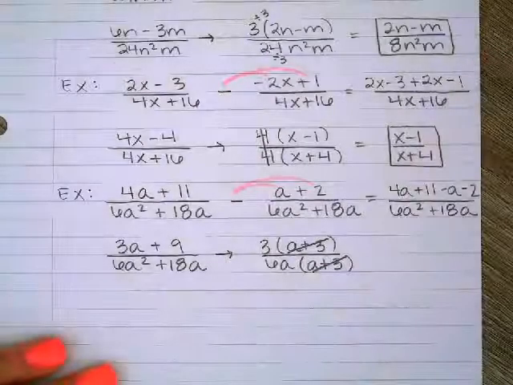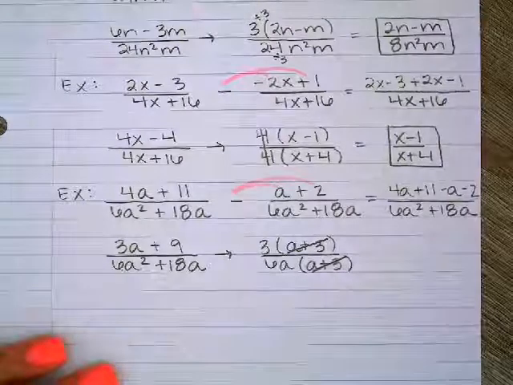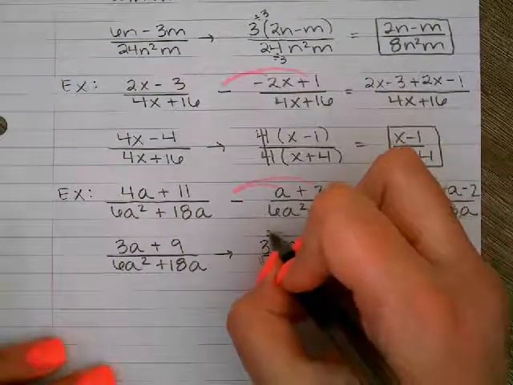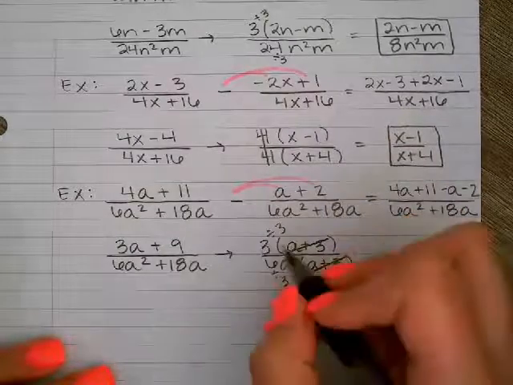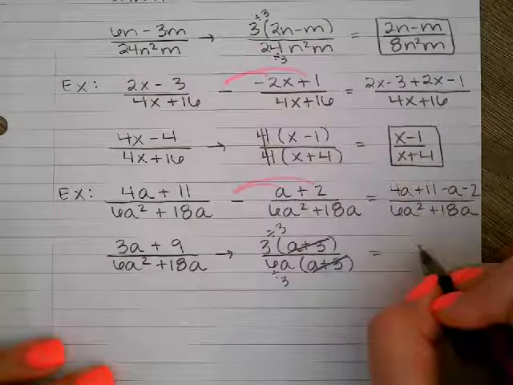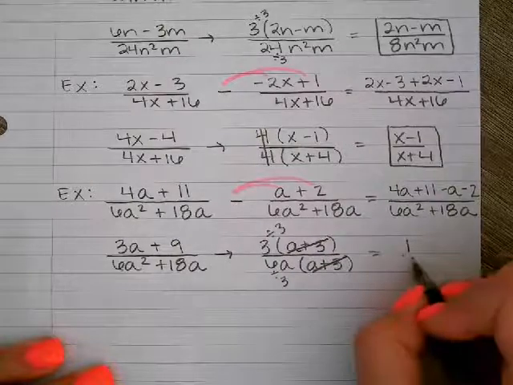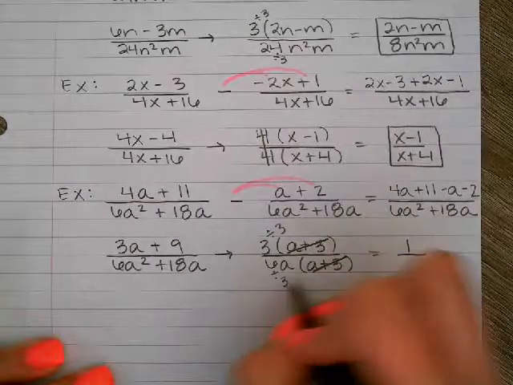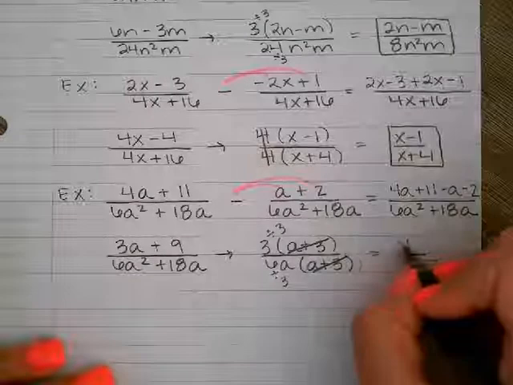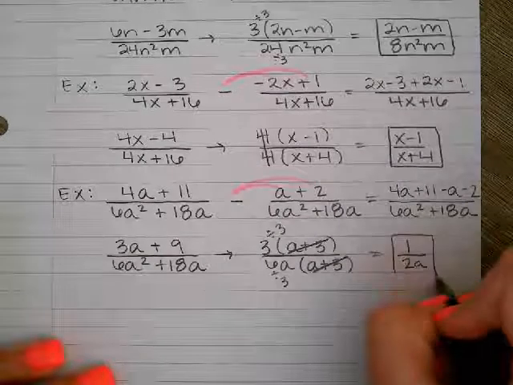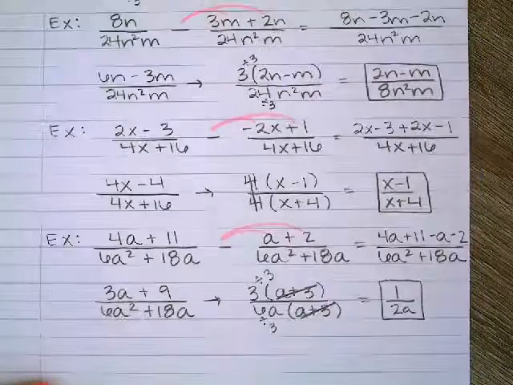The 3 and the 6 are not identical, but they can at least be reduced. We can divide both of those by 3. 3 divided by 3, we leave a 1 behind. Everything on the top has completely disappeared, so we leave a 1 there. 6 divided by 3 is 2, so we have a 2 left over and an a. So 1 over 2a is our final answer. And that is how we subtract rational expressions.